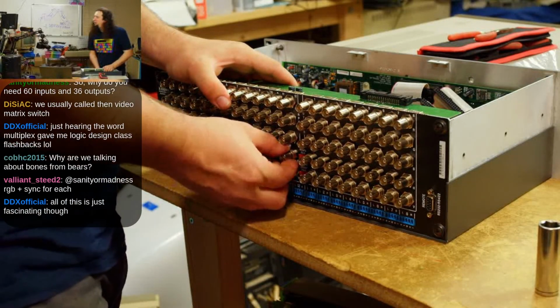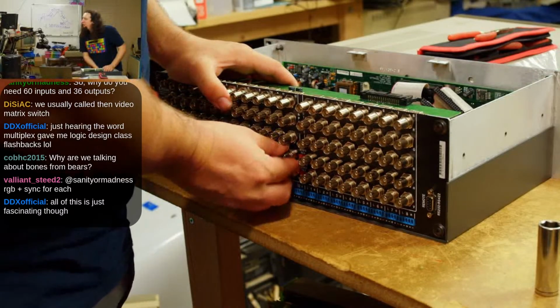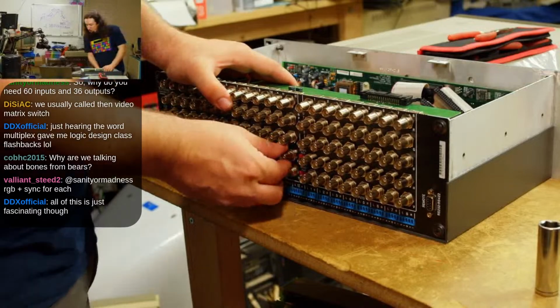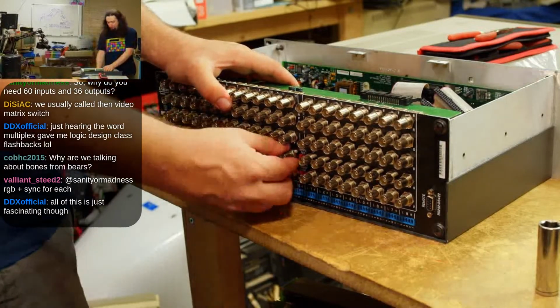Why are we talking about hearing the word multiplex give you logic design class flashbacks? Yeah, I genuinely have no idea how this thing handles all of this.